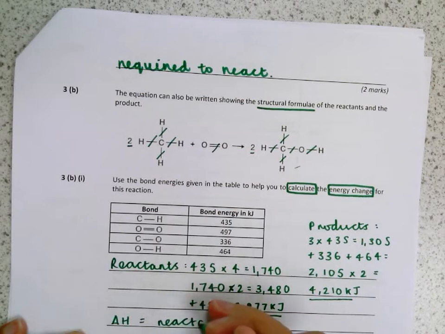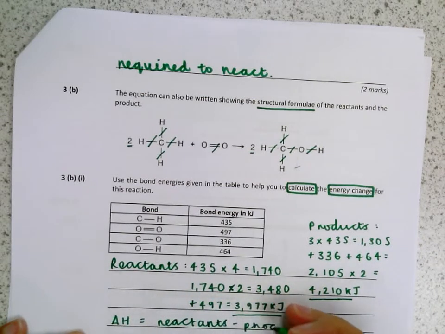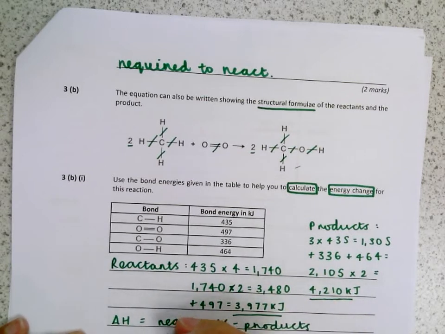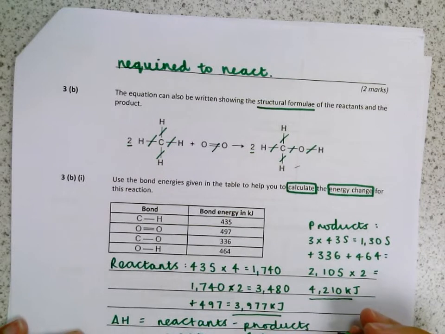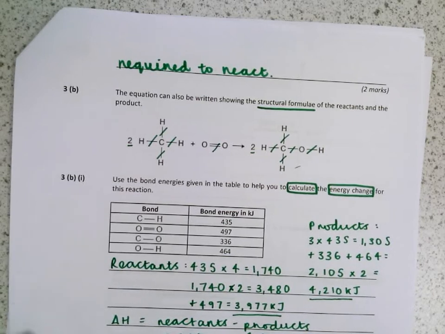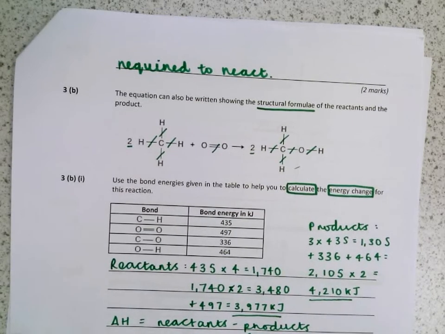Now remember, to find out the total change in energy, you take the products' bond energy away from the reactants' bond energy. So we've got 977 take away 4,210, and the answer is negative 233. That's the energy change.